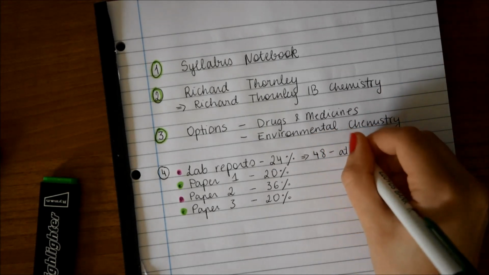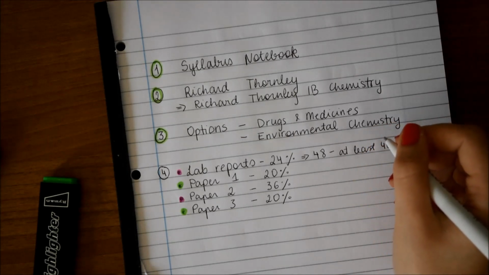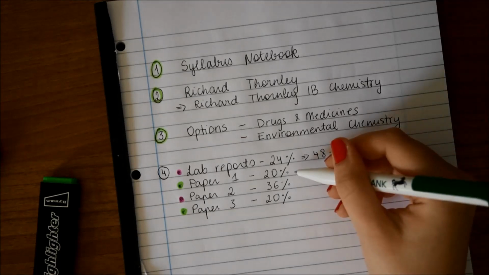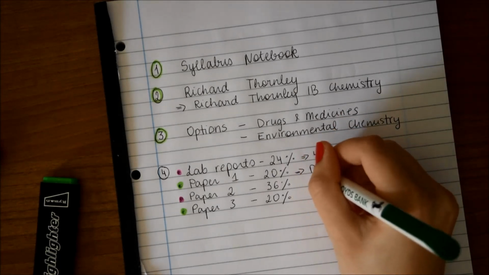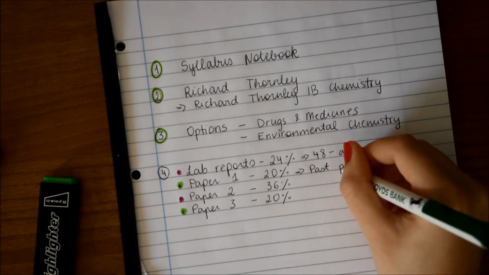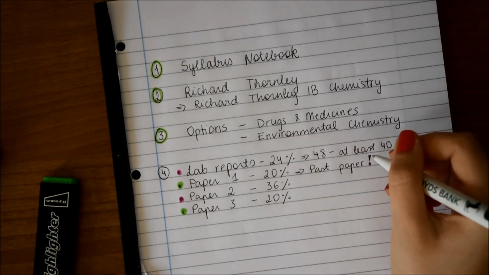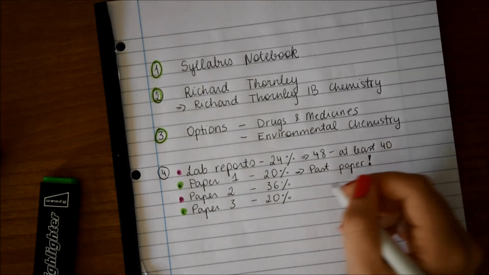It is not that hard if you do your work on time and you really give it a try. For paper 1, I definitely recommend doing the past papers, because the multiple choice questions tend to repeat themselves every now and then, and the more practice, the better you will get.